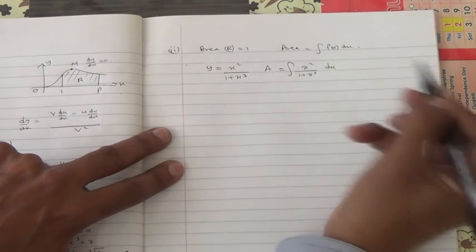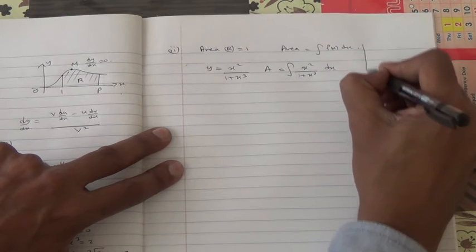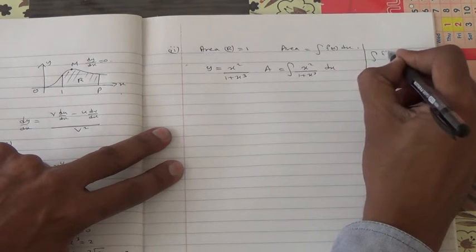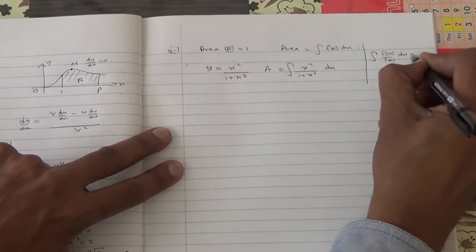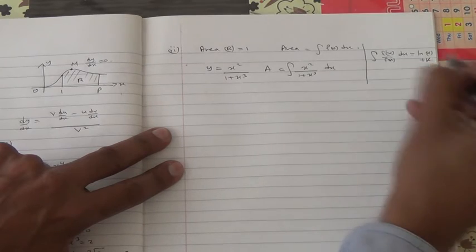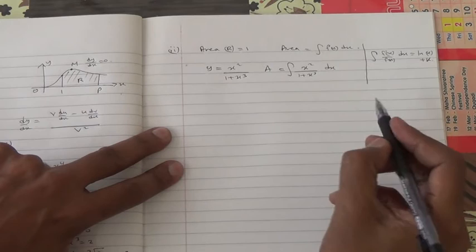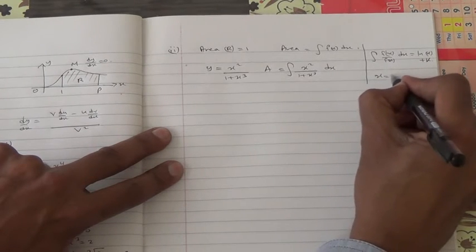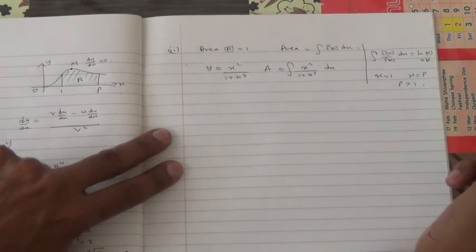What do we recognize? This is the form of the integration of f dash x over f x dx, which is going to be equal to ln f(x) plus k. We're not worried about k because we have the limits, and the limits are x is equal to 1, x is equal to p, where p is greater than 1.